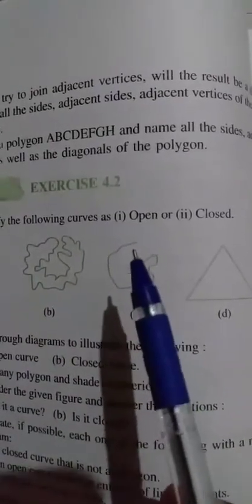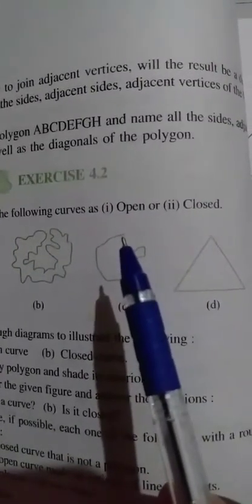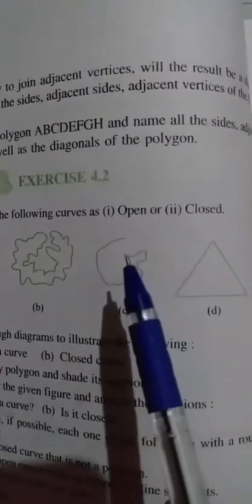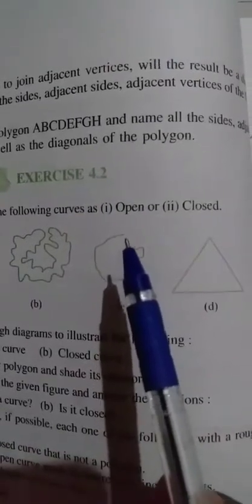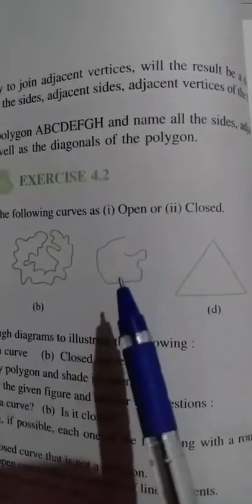Come to curve C. In the figure C, this curve is open curve because if you start to draw this curve from this point, then it ends at this point. The beginning point and the end point are different. So this is open curve. This is not closed.